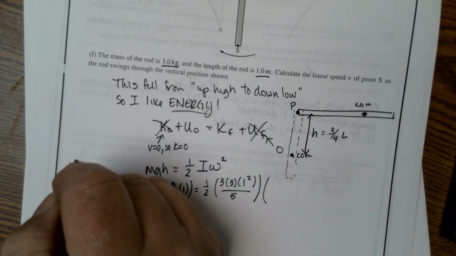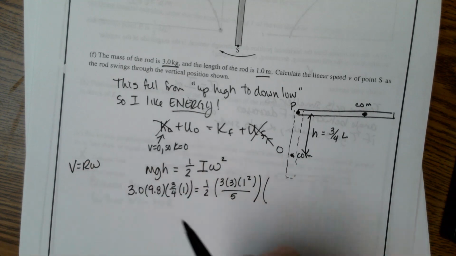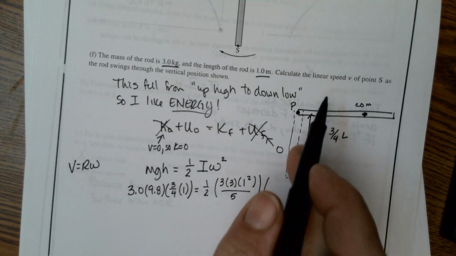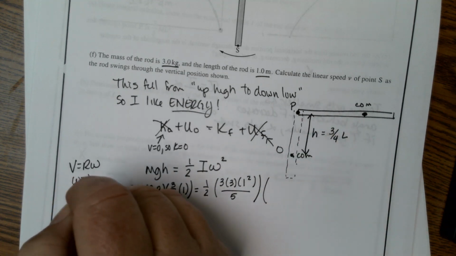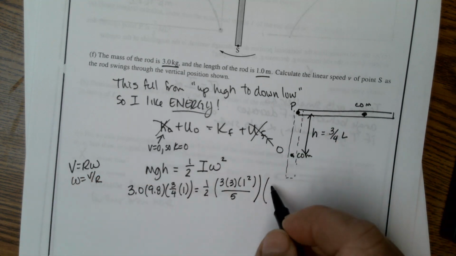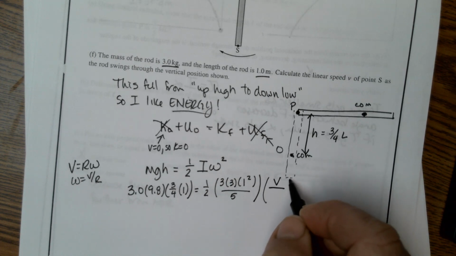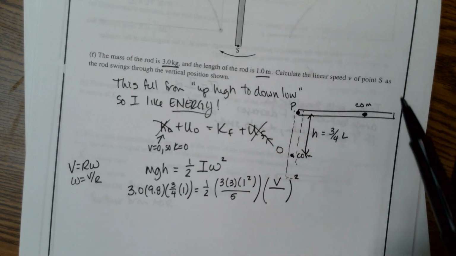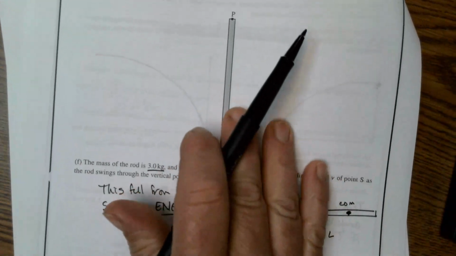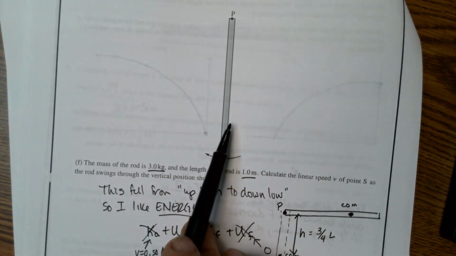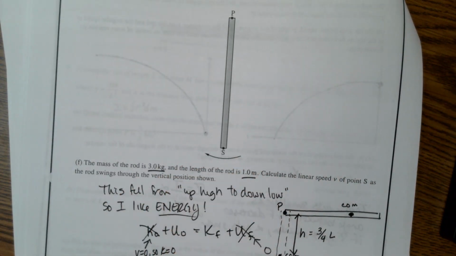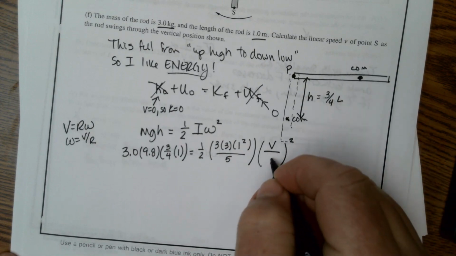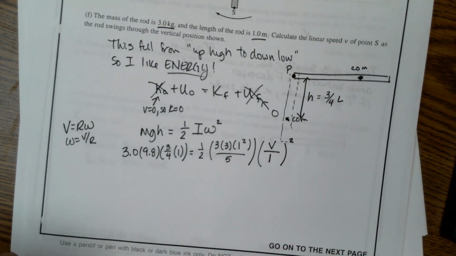Remember that v is equal to r omega, and that's what they want to know, the linear speed v. So omega is v over r. What is my r going to be? It's from the axis of rotation up here to the point all the way down here at the bottom. So it's going to be L, or 1. Be careful that you don't put 3/4 L there.